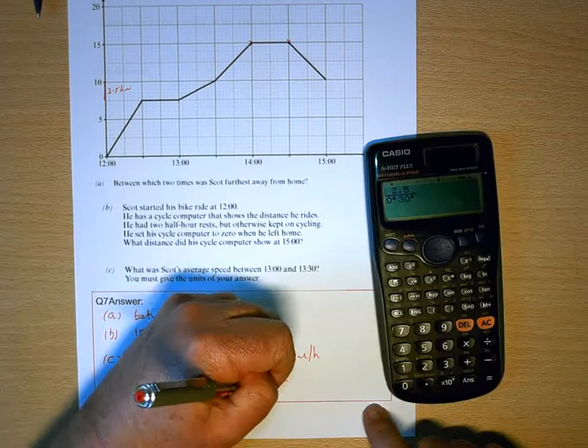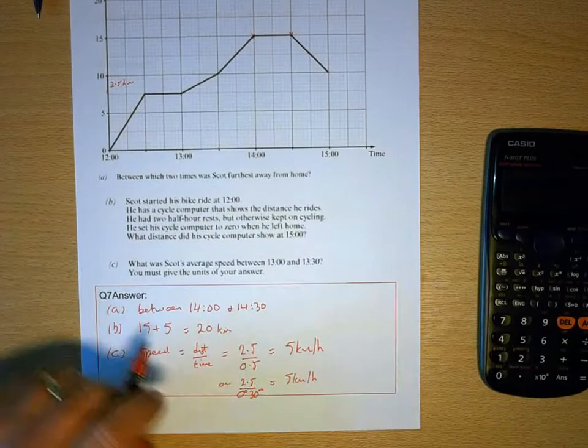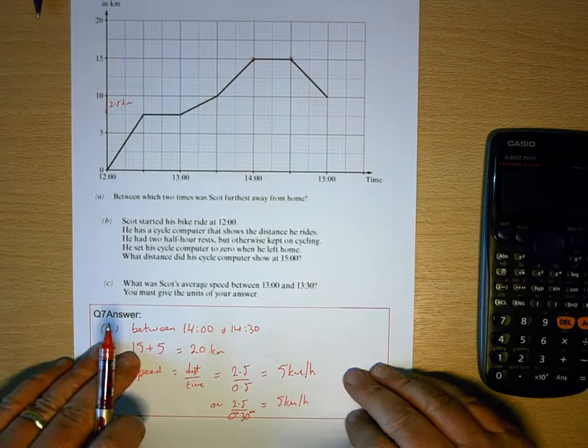So it doesn't matter which you use, but the most common wrong answer there would be to put 0.30 underneath, and then you'd lose the marks, because 30 minutes is half an hour.